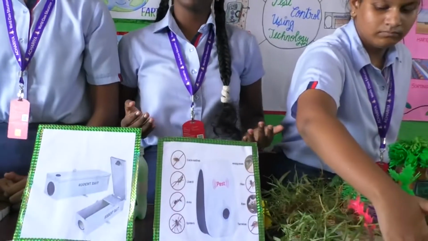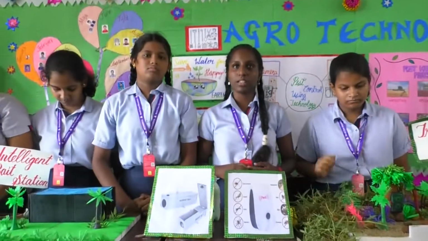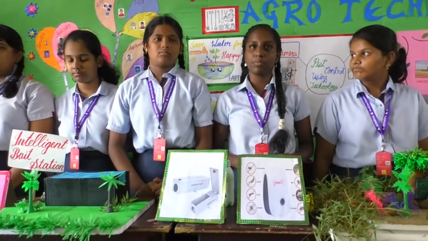Conventional pest control methods, although tried and tested, have some defaults. The most popular form of pest control is the use of pesticides, insecticides, and other various poisons. It not only affects the pest itself but also affects the environment as well. Now Roshni will explain the types of pest control technology.